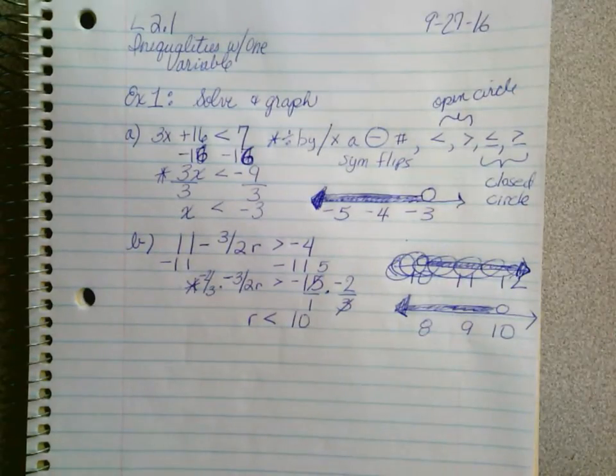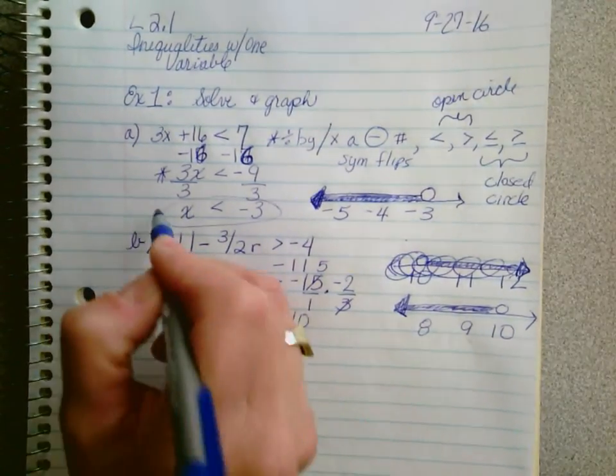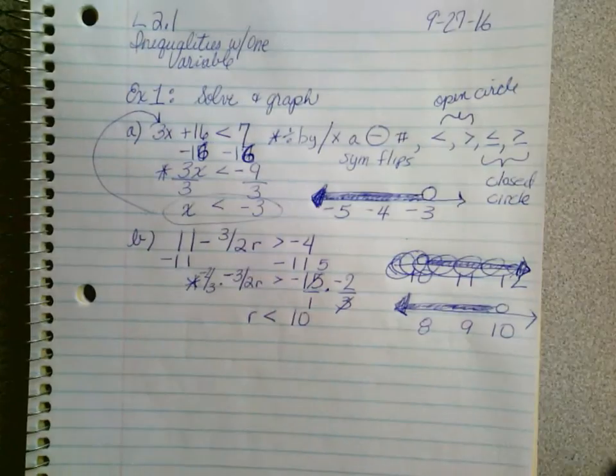You can test it by finding a number that satisfies what you believe to be true and testing it back in the original.